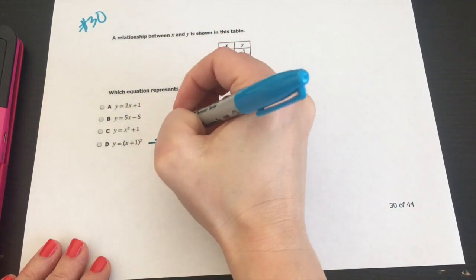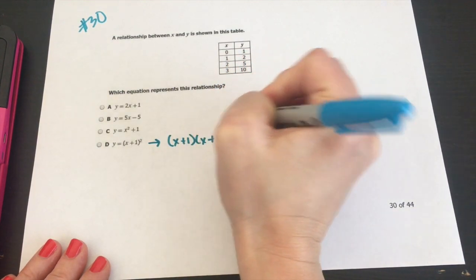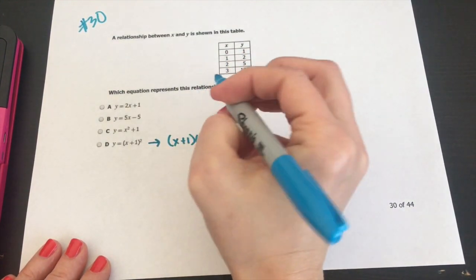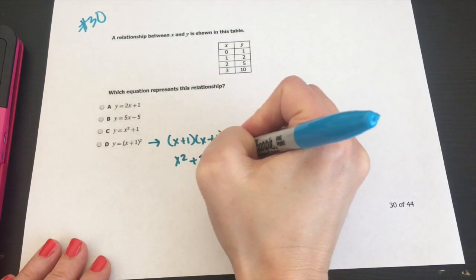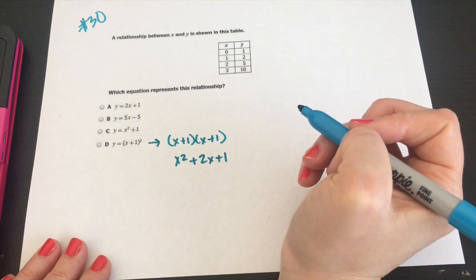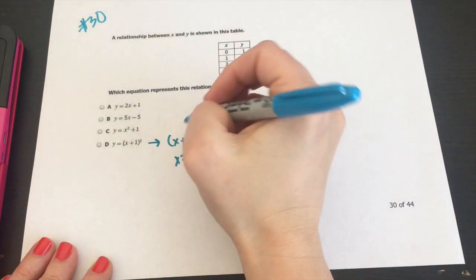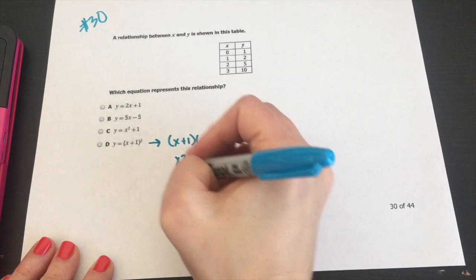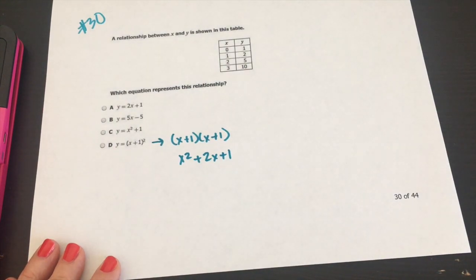Remember that this really means x plus 1, right? And you could FOIL that out. It's x squared plus 2x plus 1, right? So remember, if you use the FOIL method, that's what I did there. FOIL: front, outer, inner, last.